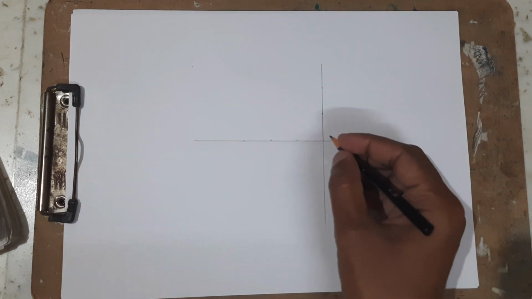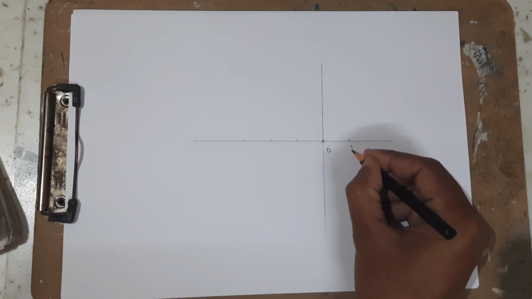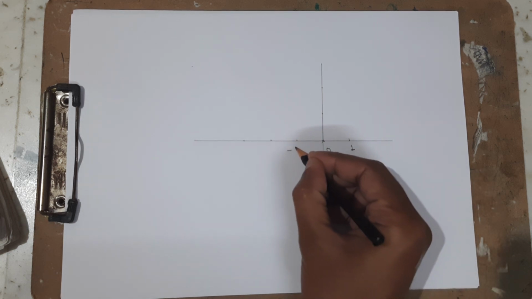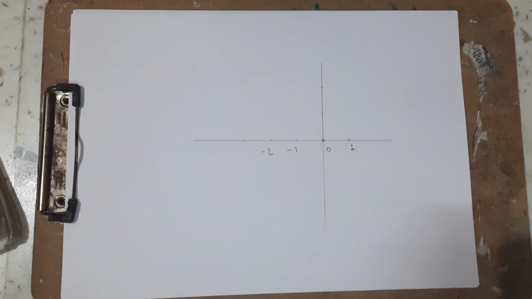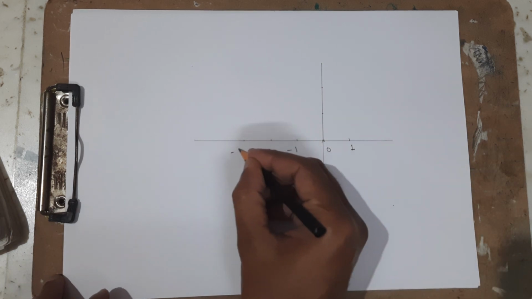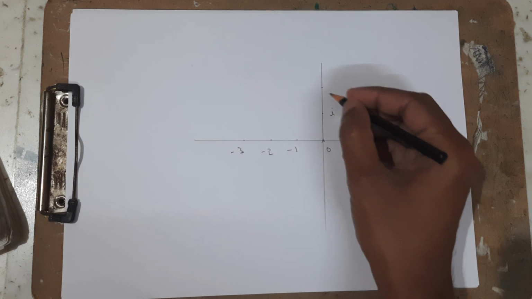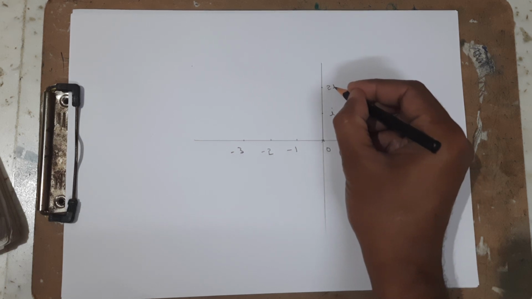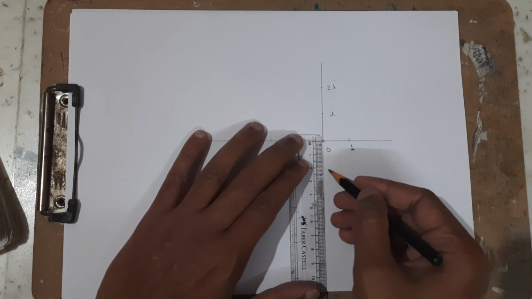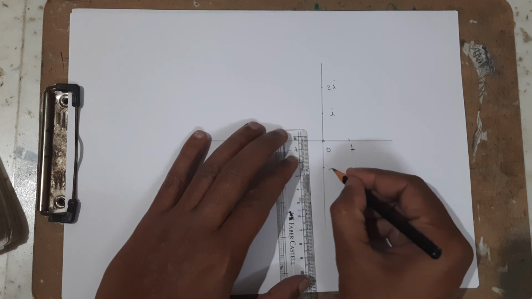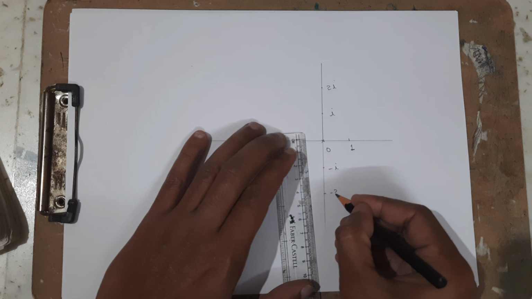Okay, now. So what is this? This is 0. This one I am going to take as plus 1, and this one is minus 1, and this one is minus 2. Okay, and this one is minus 3. This is plus i, that is 1i. This is plus 2i. So downwards, this will be minus i, and this will be minus 2i.